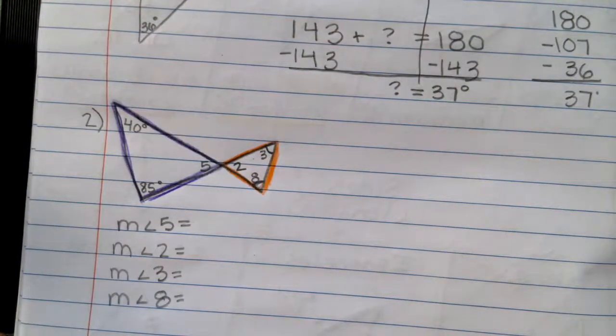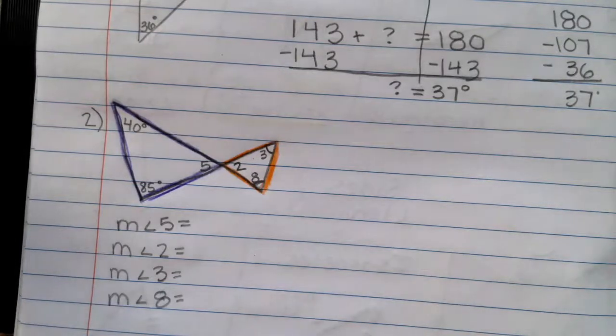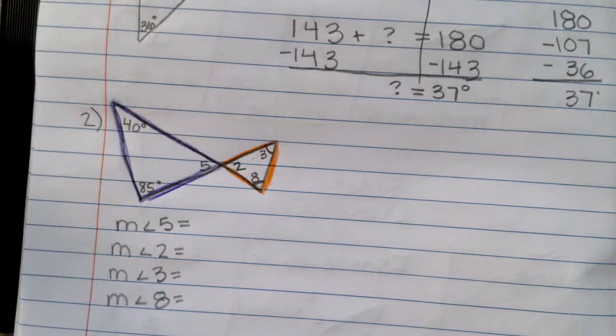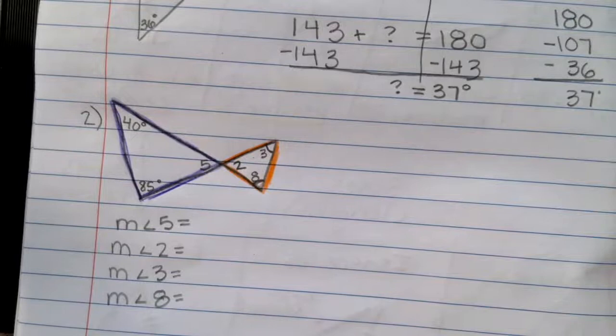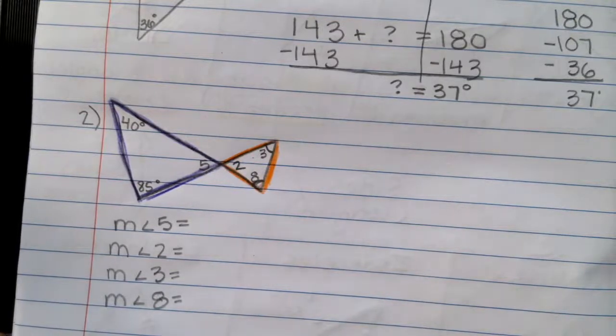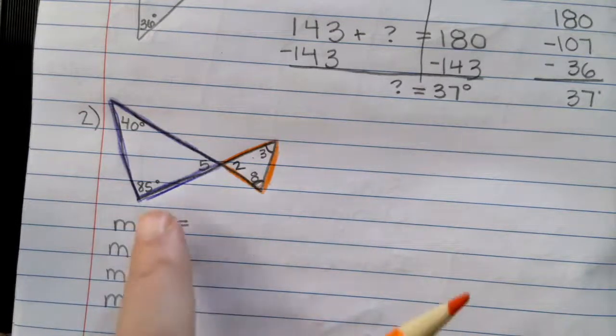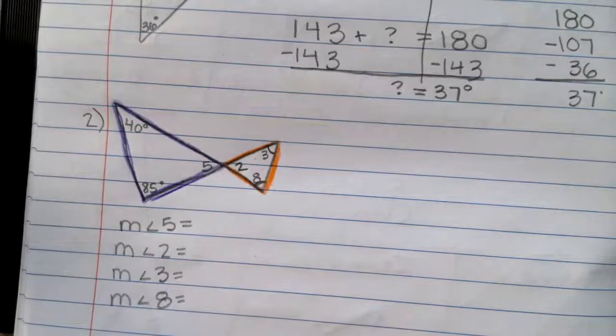Should we start with that purple one or with the orange one? What made you choose purple, Xavier? Because we have angle measurements. Do we have any angle measurements for the orange? No. No. So we're going to start with that purple. We'll start by finding that angle 5.